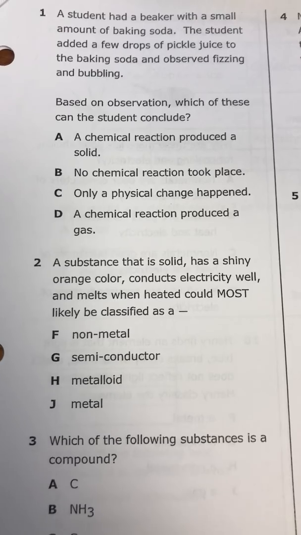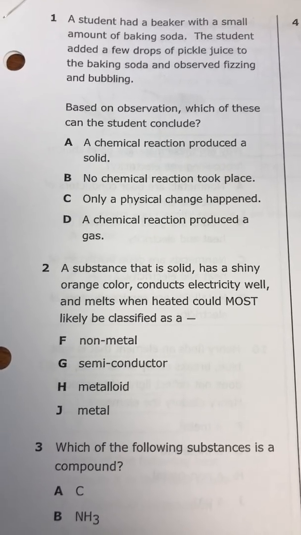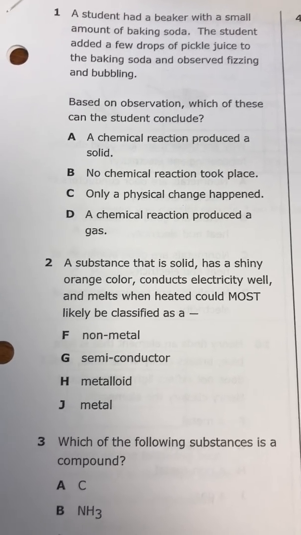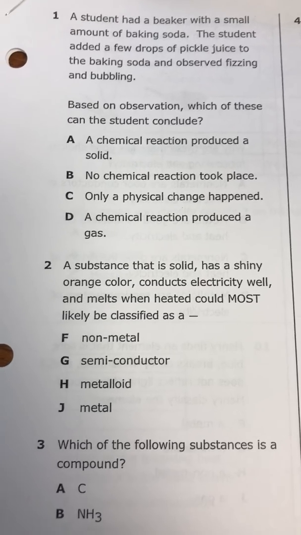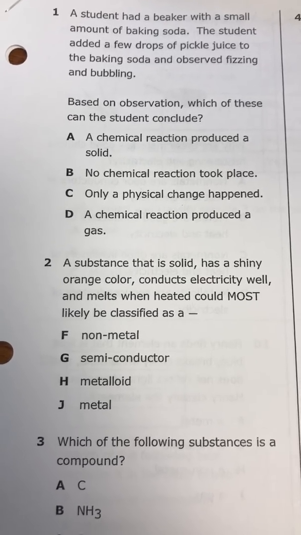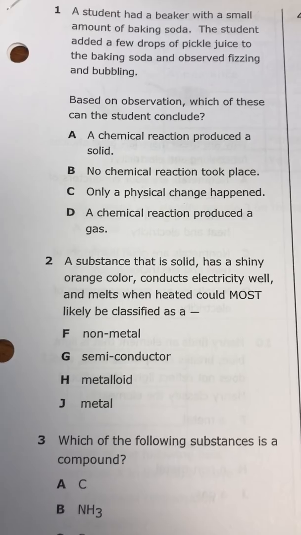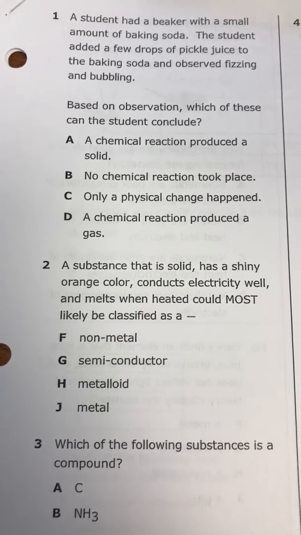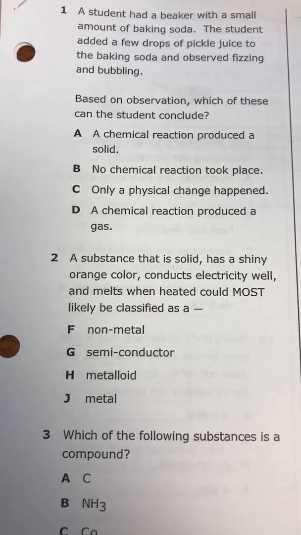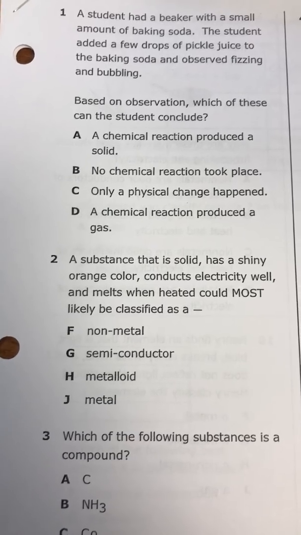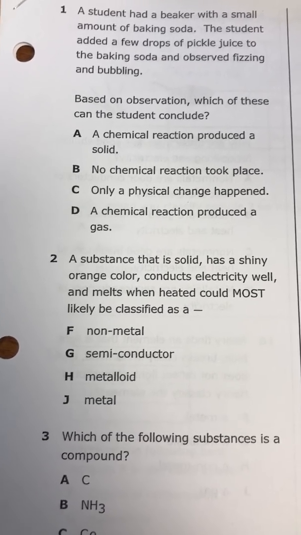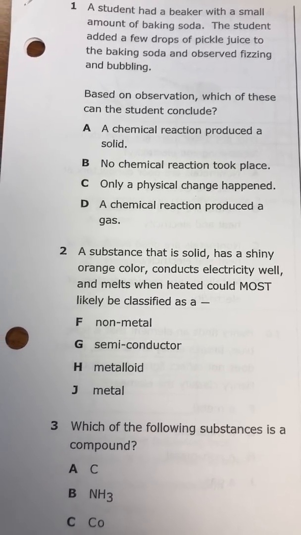Number 2. A substance that is solid, has a shiny orange color, conducts electricity well, and melts when heated could most likely be classified as F, nonmetal, G, semiconductor, H, metalloid, J, metal.